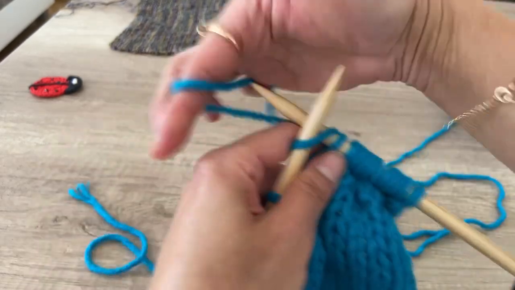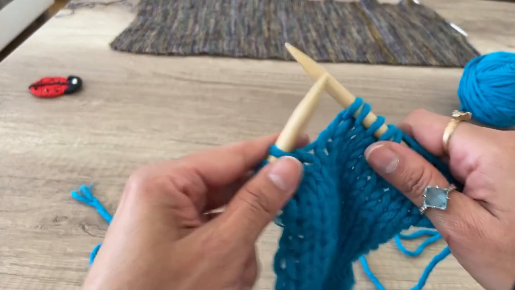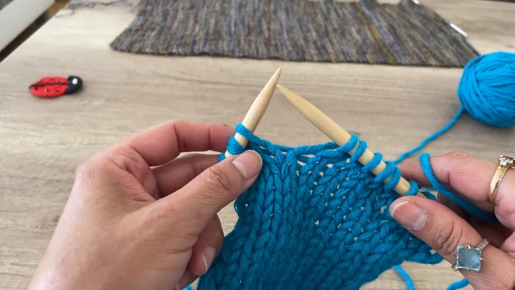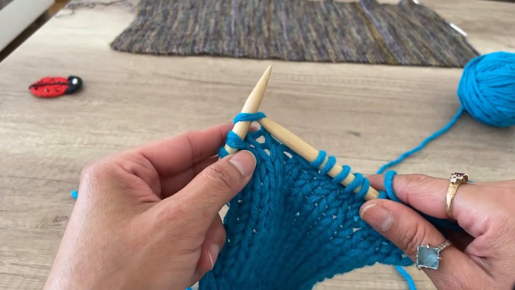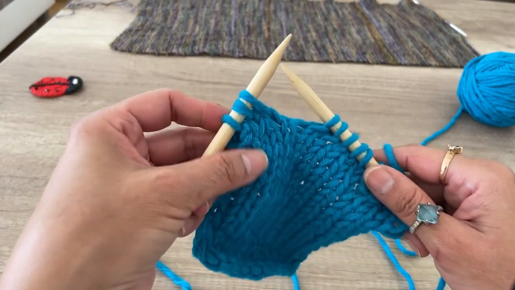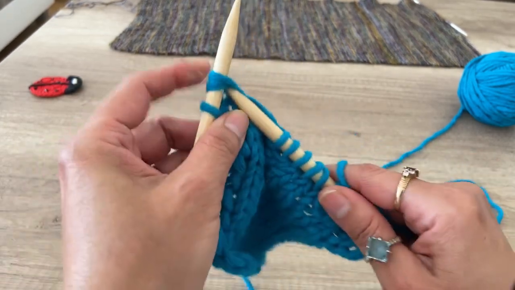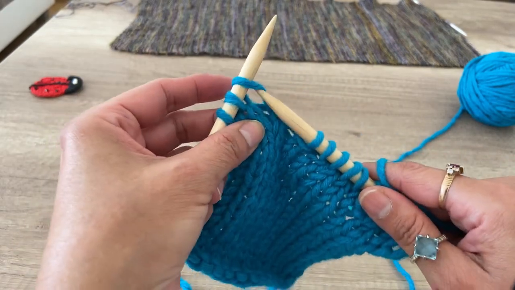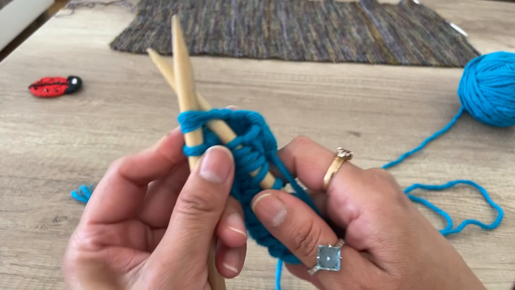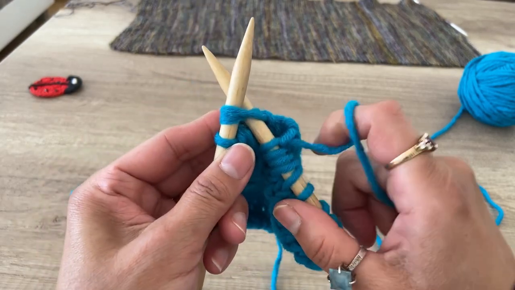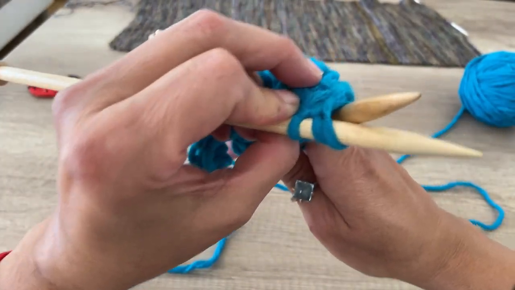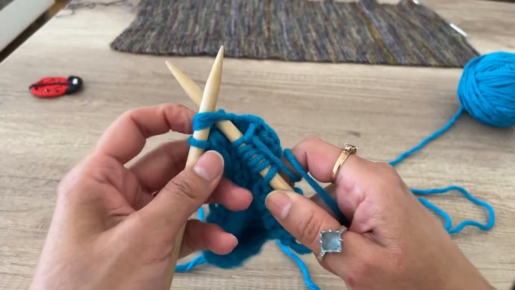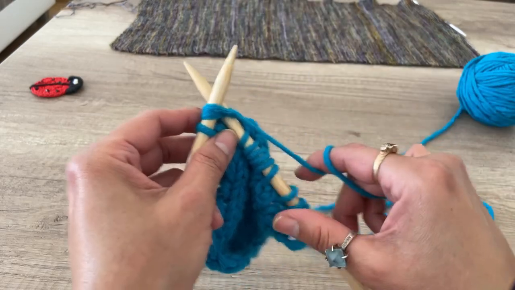I will make more basic stitches, like closing the stitches, in my next pattern, in my next live. Here I have three stitches. I will make the decrease. So I catch the two stitches from left to right. We are inside of the stitches. And here I will make one knit stitch.